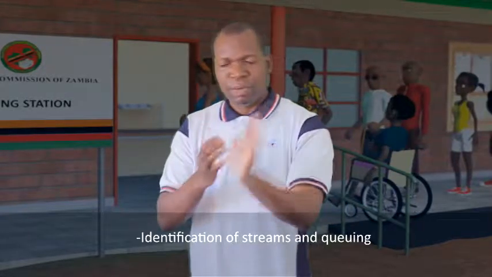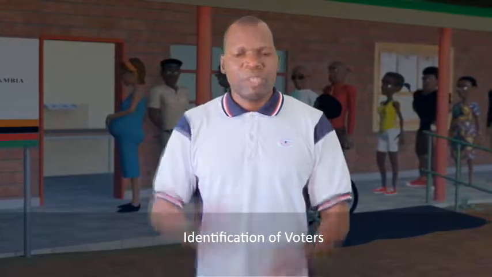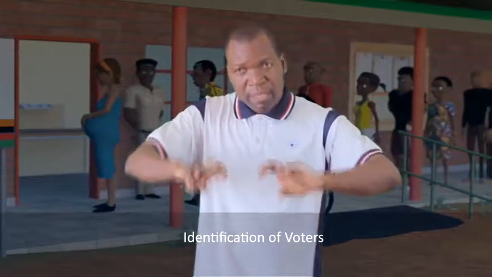Step 1. Identification of streams and queuing. Step 2. Identification of voters. Step 3. Inking. Step 4. Issuance of ballot papers.